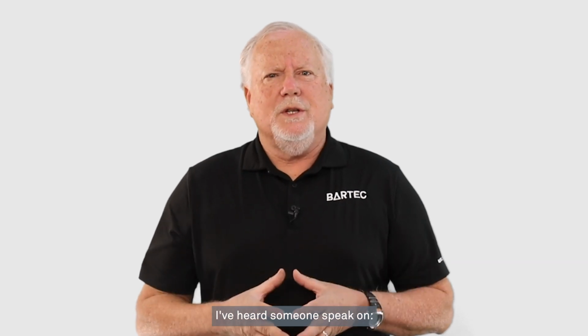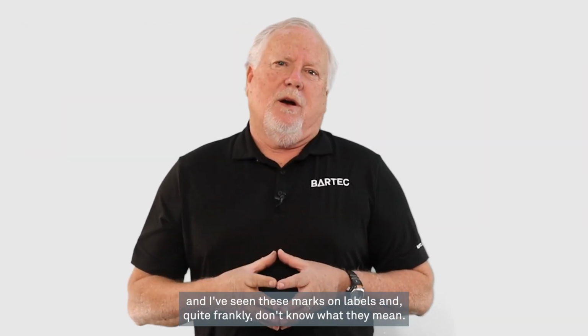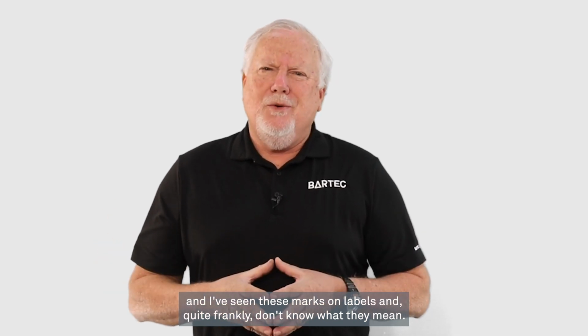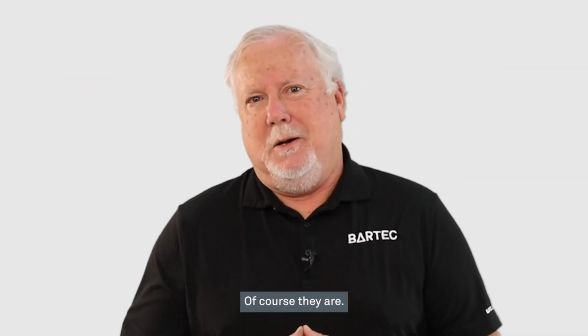I've heard someone speak on temperature codes about EX equipment, and I've seen these marks on labels and, quite frankly, don't know what they mean. Are they important to know? Of course they are.